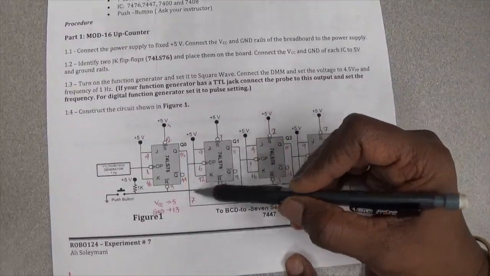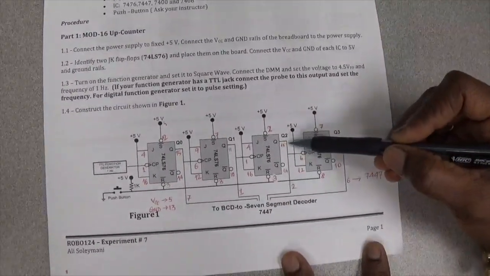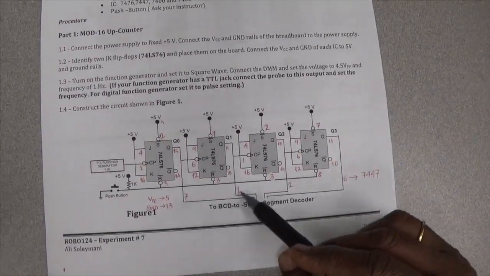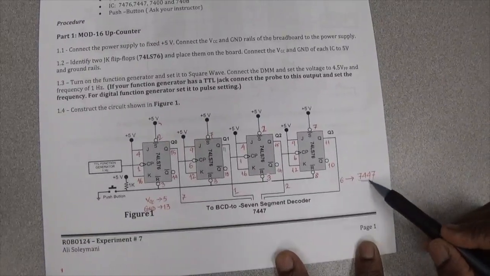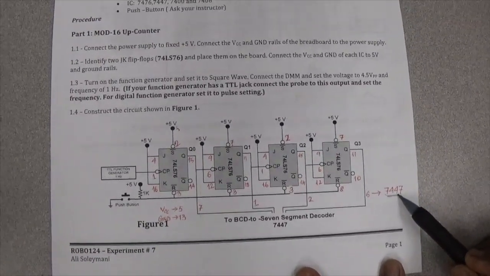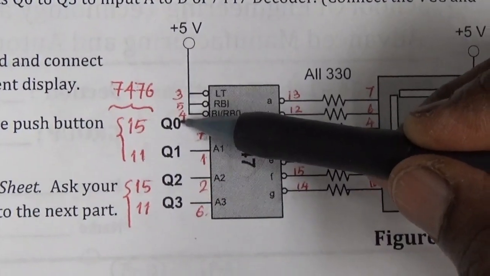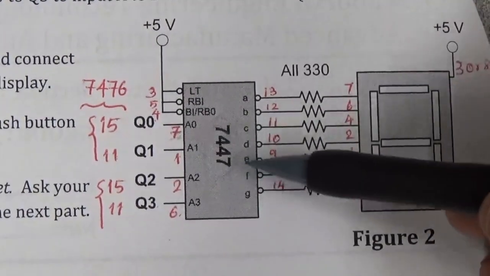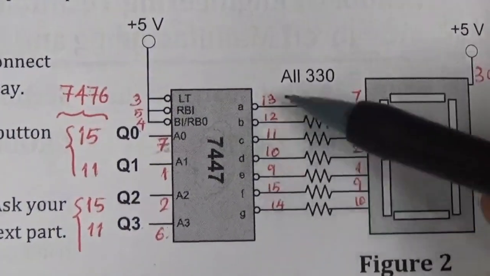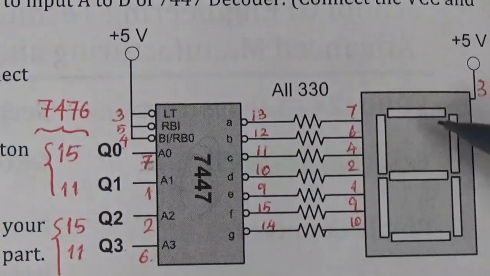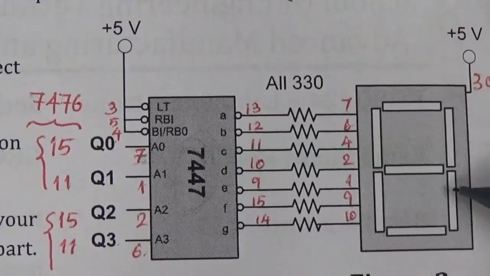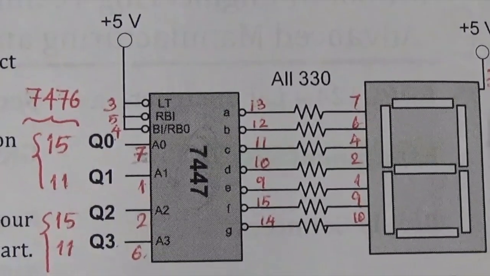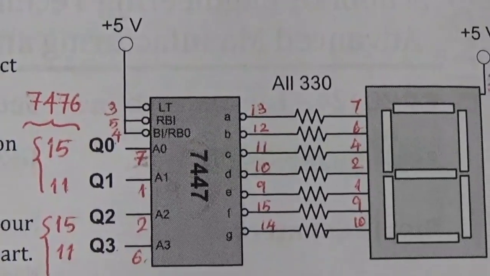Now, pin number 15 and pin number 11 of the first IC, and pin number 15 and pin number 11 of the second IC, they have to go to these pins of 7447, which is your decoder driver. Q0 is the least significant bit, Q3 is the most significant bit. That is going to go on to 7447, and we are going to connect these pins to the 7-segment display, and we are going to get the display of the counts, like 1 to 9 could show up on single display, 10 to 15 would be through the LEDs.